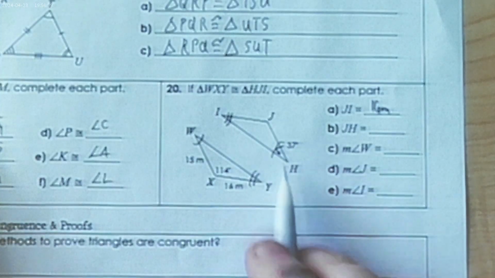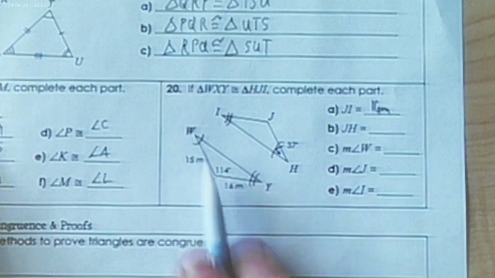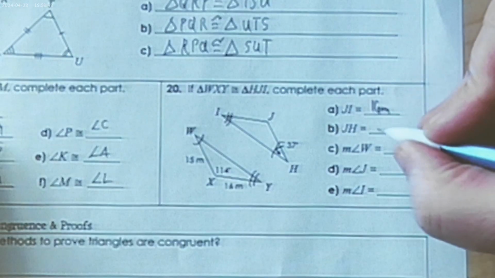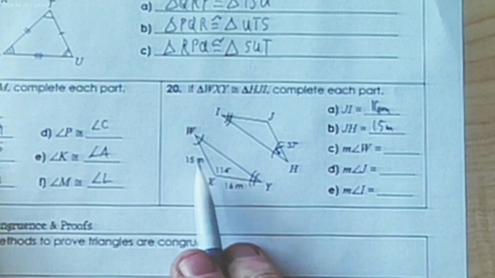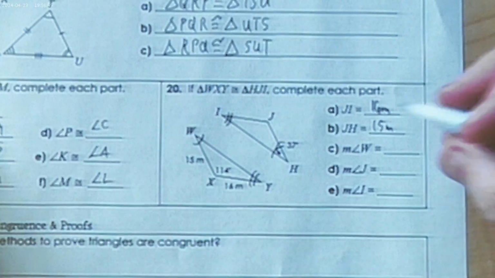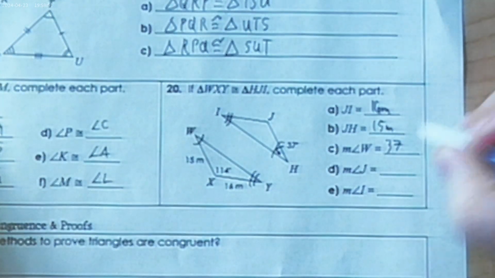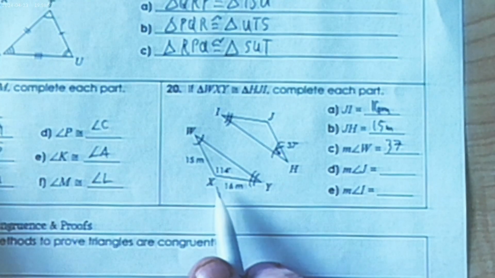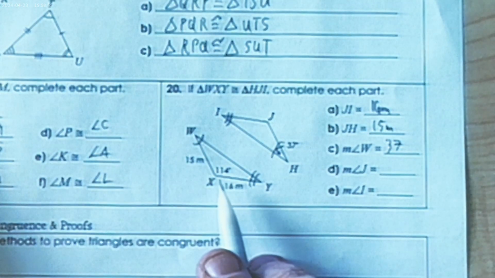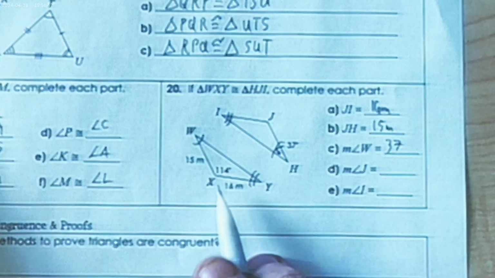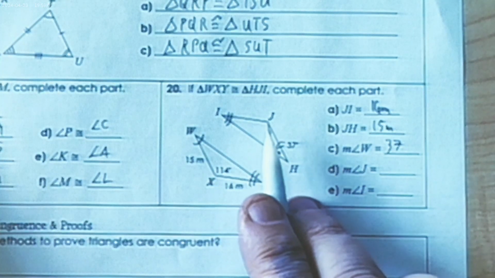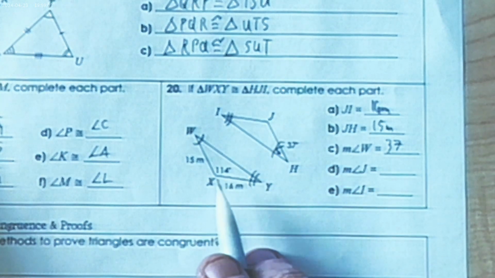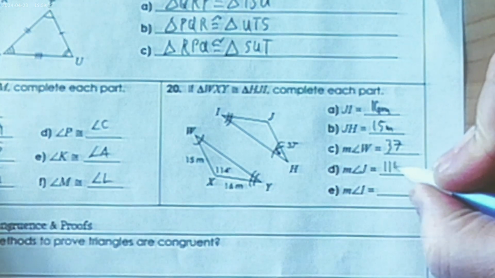JH is obtuse to 1. From obtuse to 1 is 15 meters. So there we go. Measure of angle W is reference angle 1, which is 37. Measure of angle J is 6. Measure of angle obtuse is equal to measure of angle obtuse, which is 114.